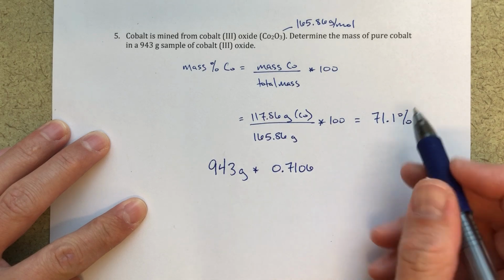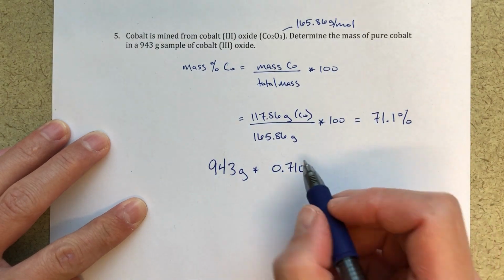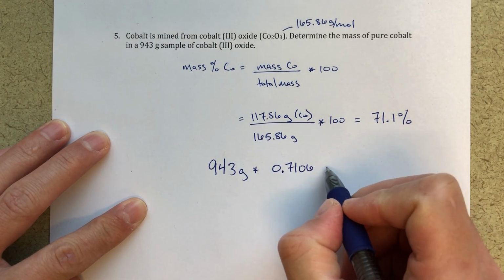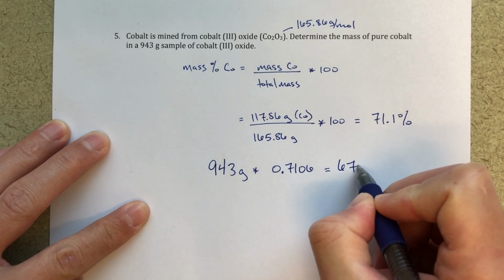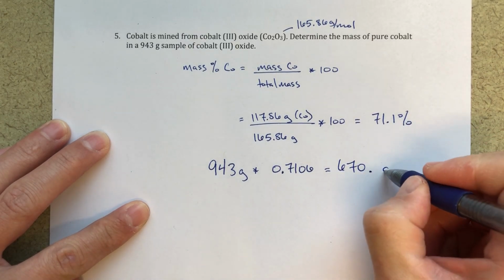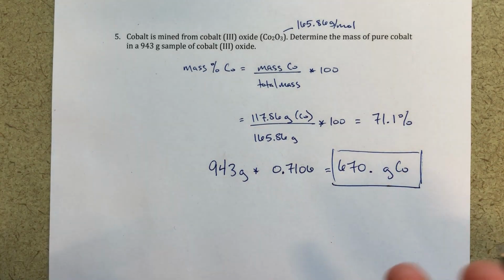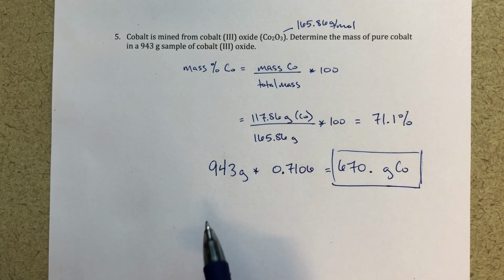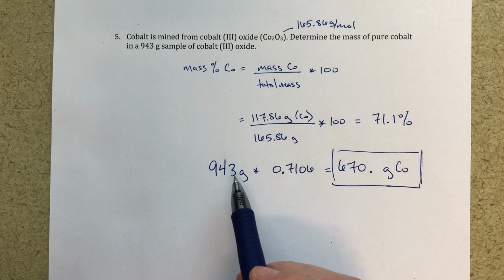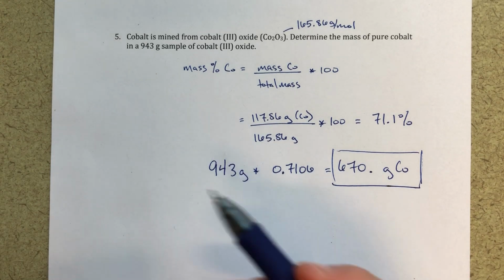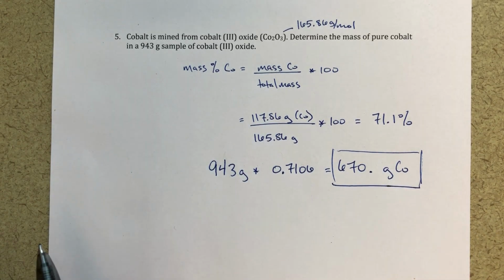I round it to 3 sig figs here, but we want to use all of our digits if we have them. So 0.7106 times 943 equals 670 grams of cobalt. So that is my final answer. Just using a mass percent to figure out, well, if this is how much my sample weighs, 71% of it is cobalt. This is the mass of actual pure cobalt that you could get from this cobalt-3 oxide.